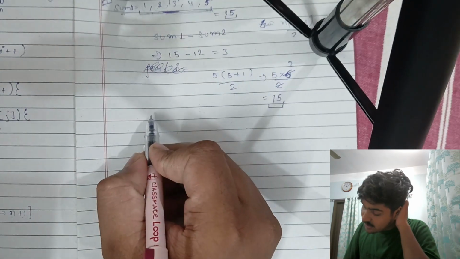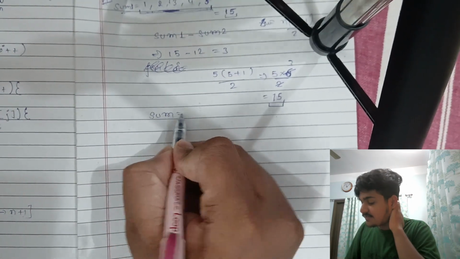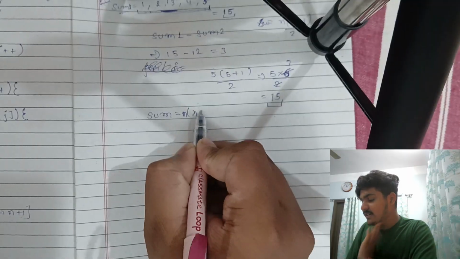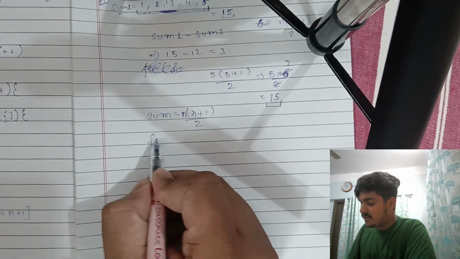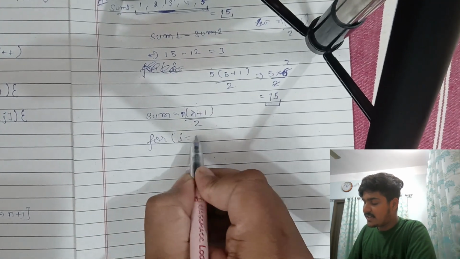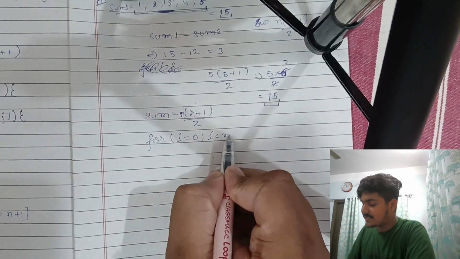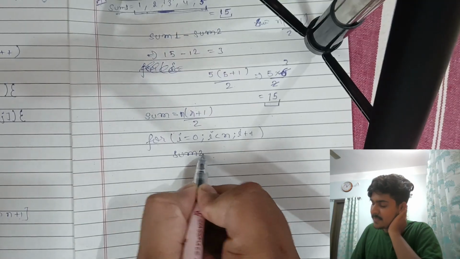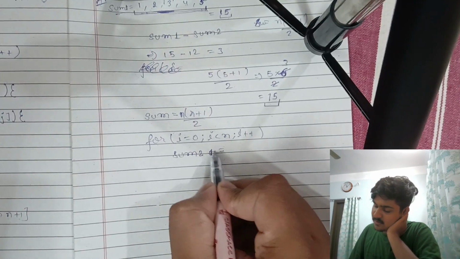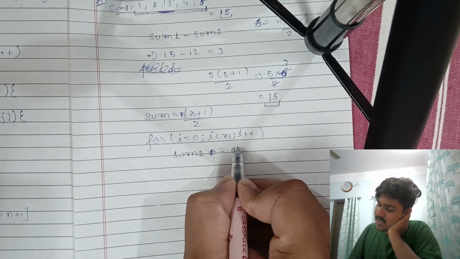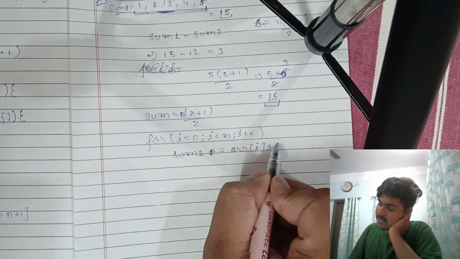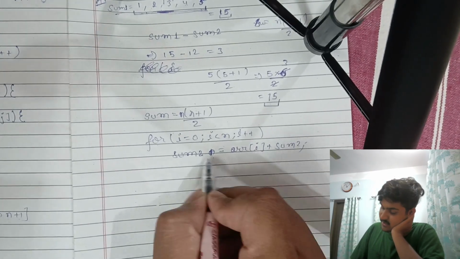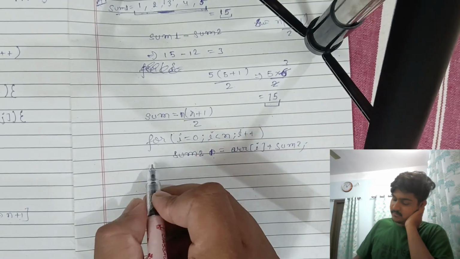Let's check out the pseudocode, how exactly it will work. Initially sum will be n into n plus 1 by 2, and you need to traverse the array: i from 0 to i less than n, i plus plus, and sum2 plus equal to arr of i, because in sum2 we need to add the elements.